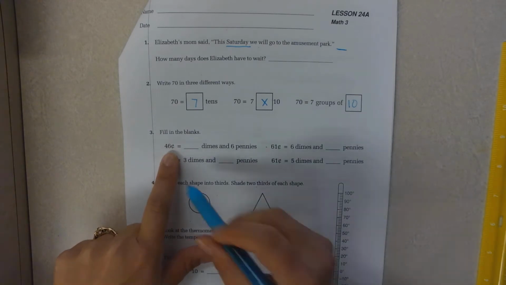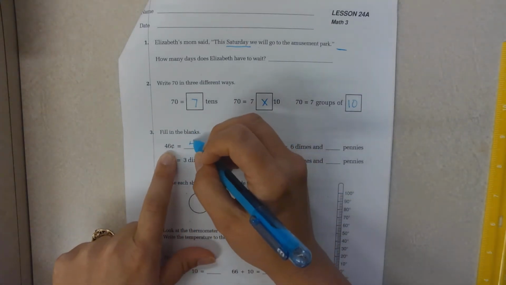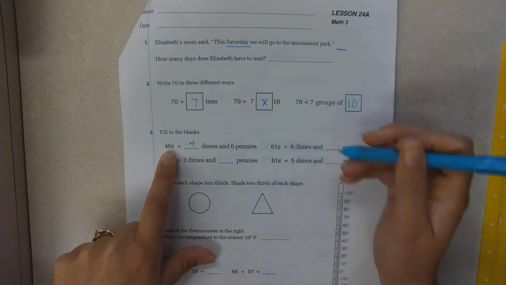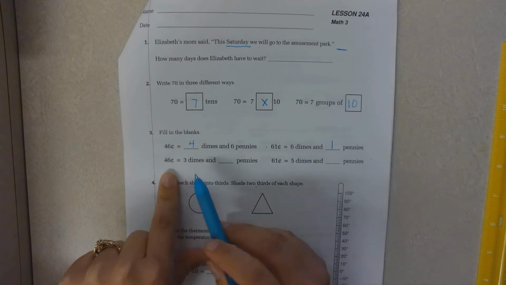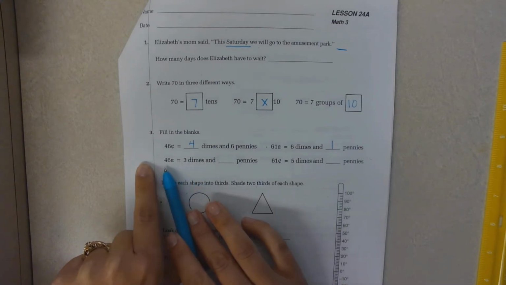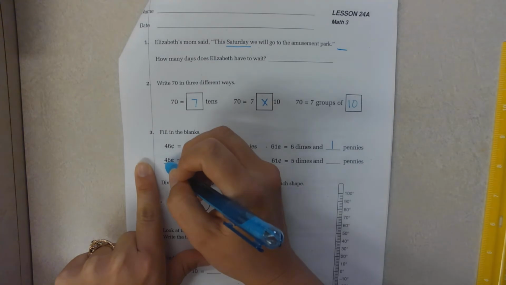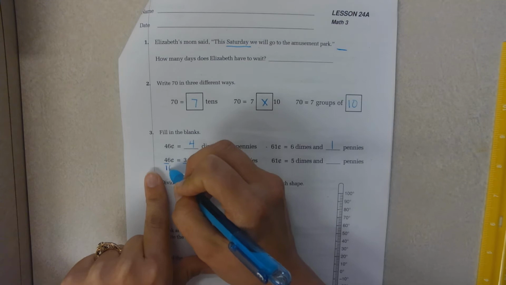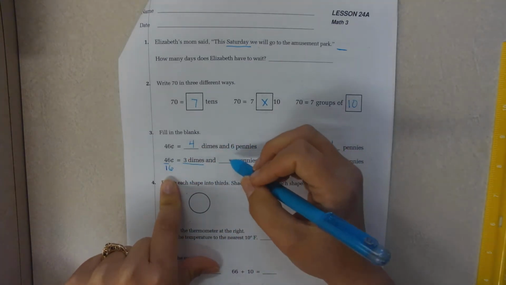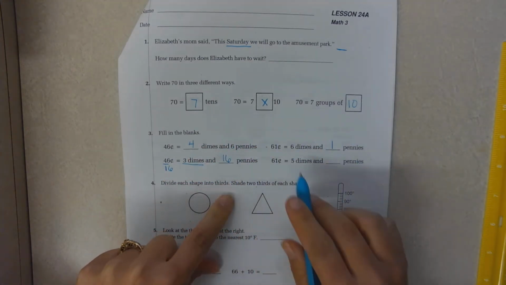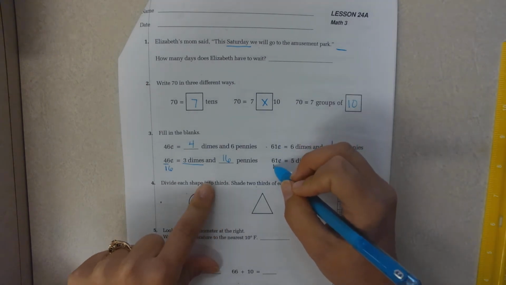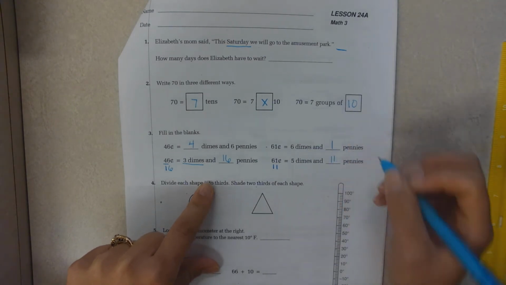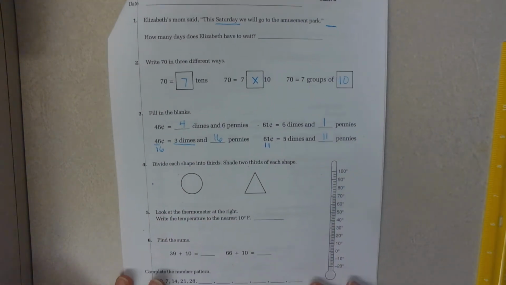Fill in the blank. You have 4 dimes and 6 pennies. You have 6 dimes and 1 penny. Now this one's where it gets tricky. If you only have 3 dimes, there's one more 10 here. So that leaves you with 16 pennies. If you have 5 dimes, that leaves you one more 10 and 1. So it's 11 pennies. Don't let it trick you.